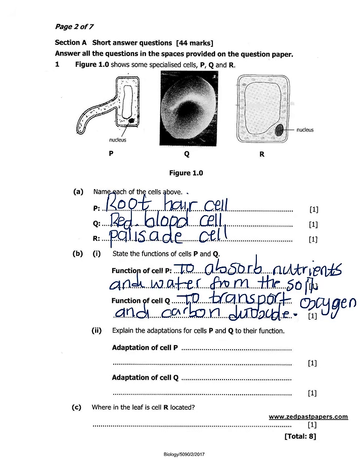Then we can move on to Roman number 2, where we are told to explain the adaptation of cells P and Q to their function. If we look at the adaptation, we are looking at the parts associated with each cell that make it possible for each cell to perform its particular function. Like if we look at cell P, we said it absorbs nutrients or mineral salts and water from the soil. Now, what structure of cell P makes it able to absorb? It is due to the presence of a root hair.